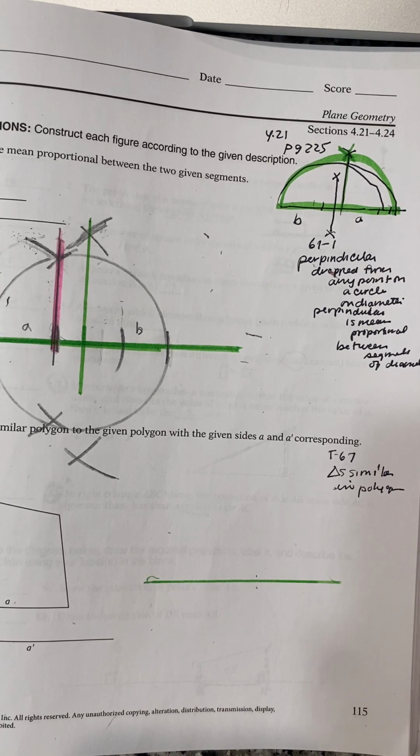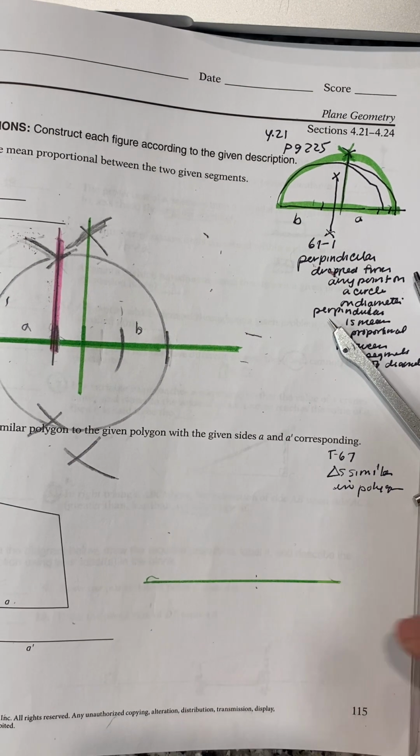I'm going to stop here because my phone needs to be charged and I think it's going to run out. So let's just stop and then I'll go on and finish this with the other construction.